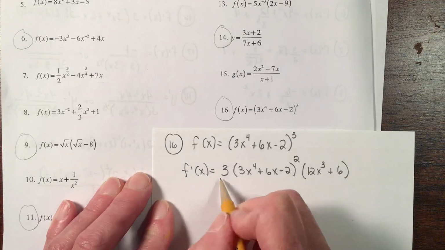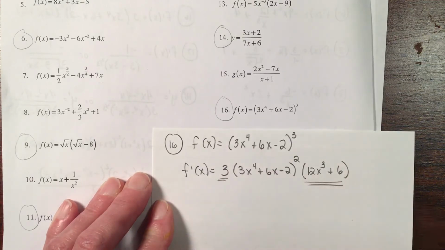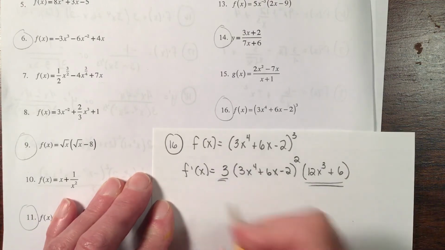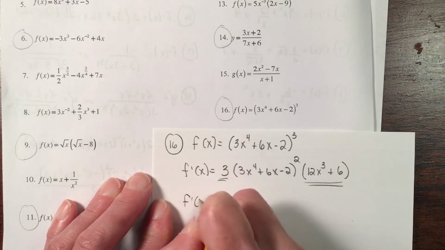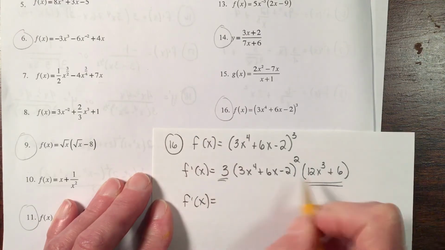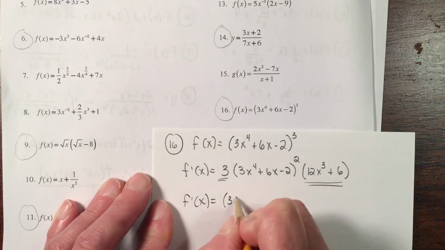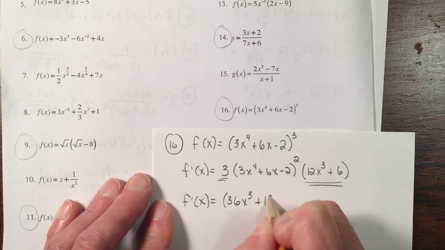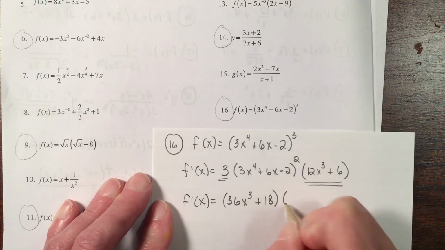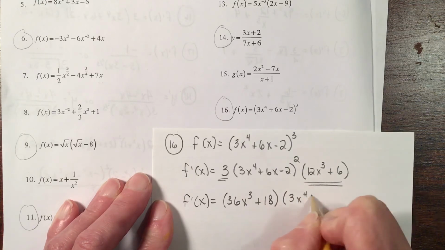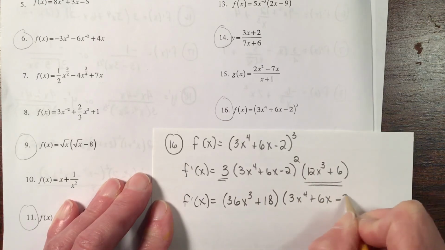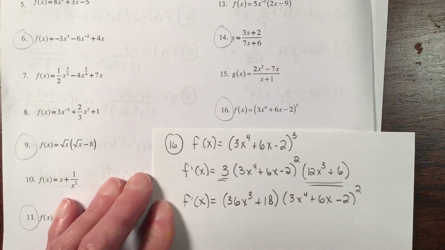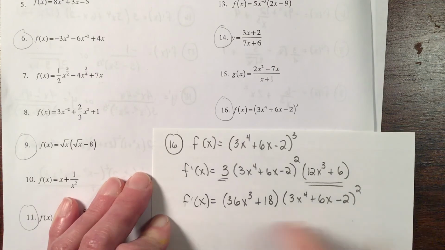And a lot of times I'm going to expect you to clean that portion up, since now these are easy to work with. So this is 36x cubed plus 18 times 3x to the 4th plus 6x minus 2 squared. Okay. So that would be the correct answer.